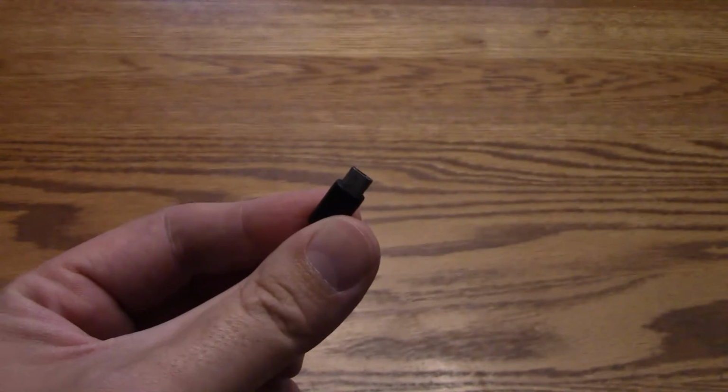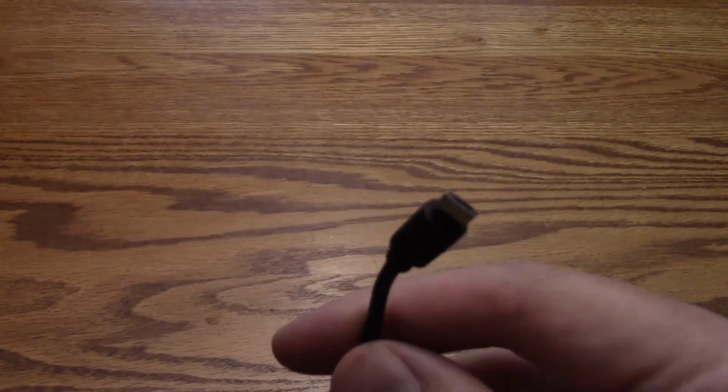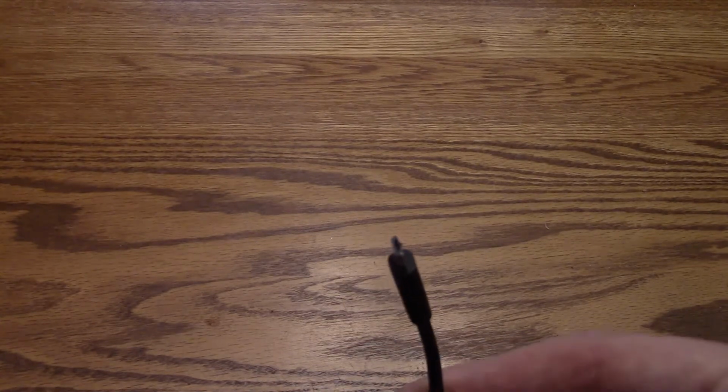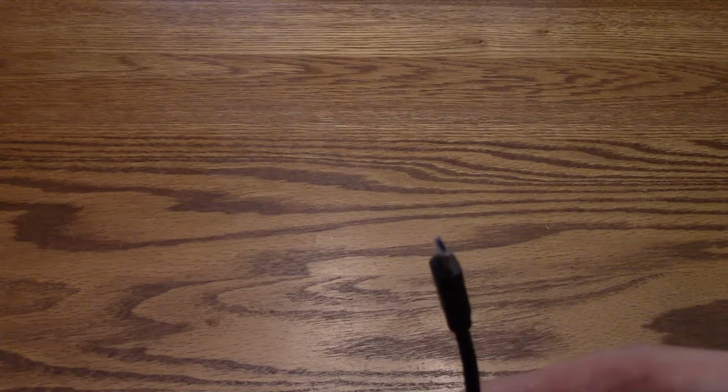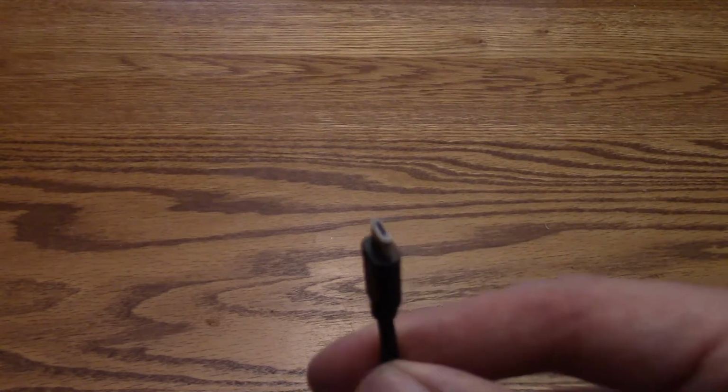You have to plug it in a certain way. It used to be used on phones. Some older phones might still use a micro USB, and now it's been replaced with USB Type-C, which I'm about ready to talk about.